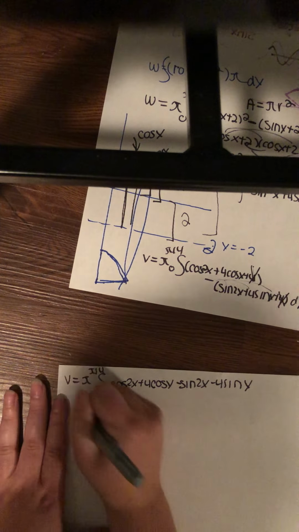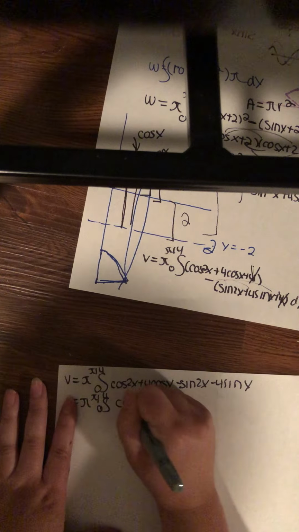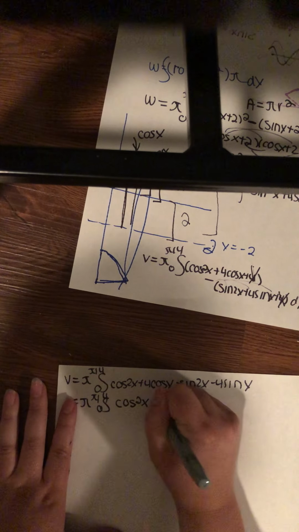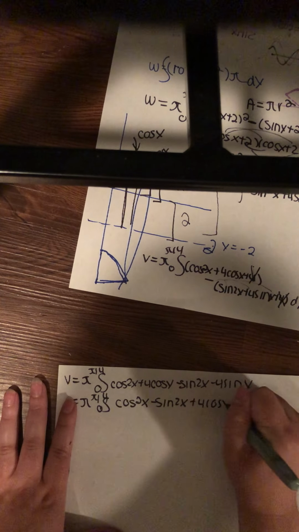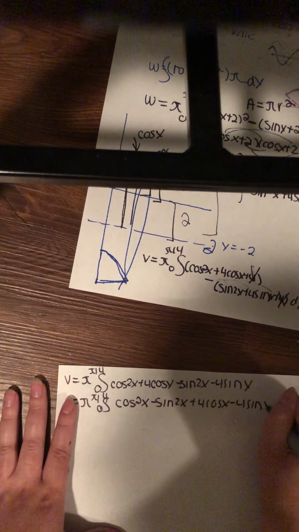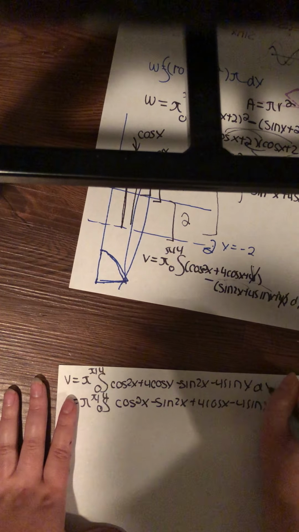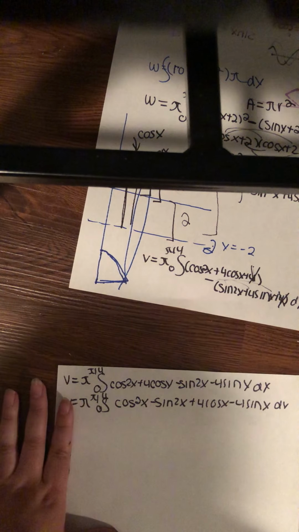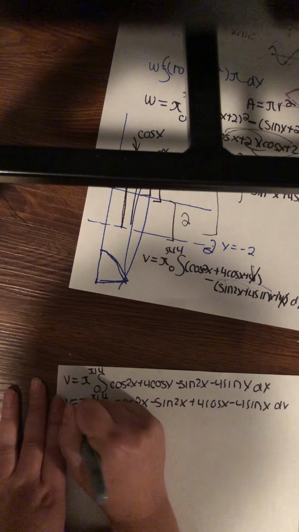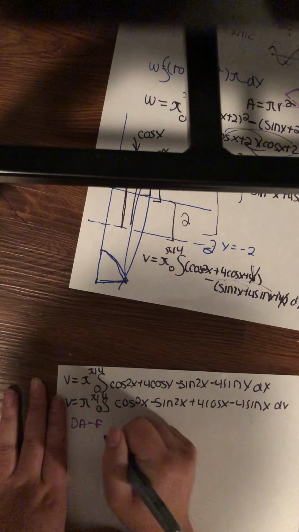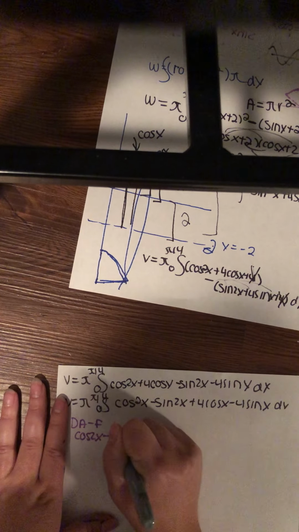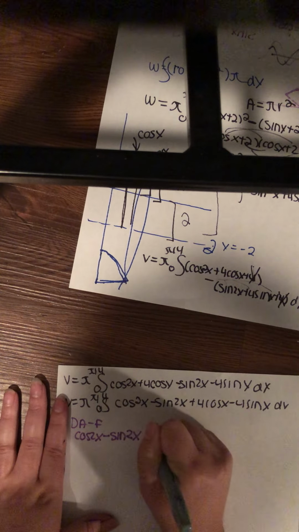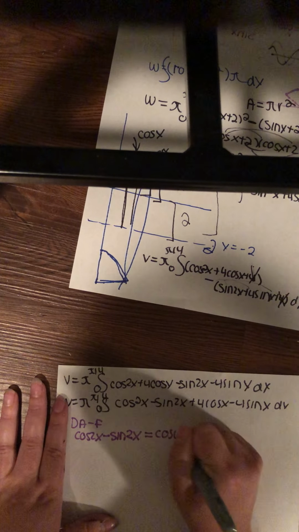Now we're going to group them together because the way you solve this integral is we're going to use an identity called the double angle formula. Now the double angle formula is cosine squared x minus sine squared x equals cos 2x.